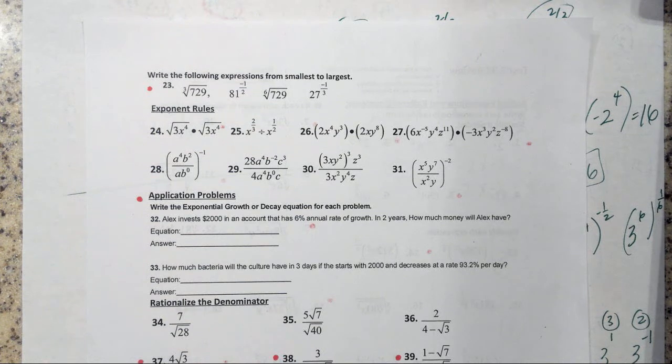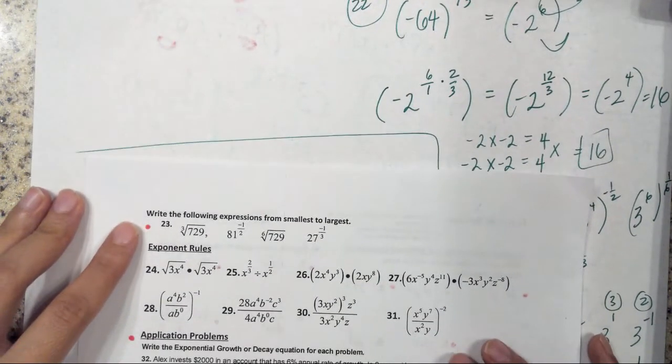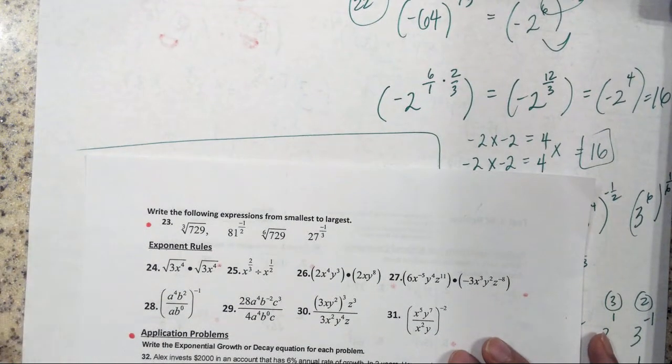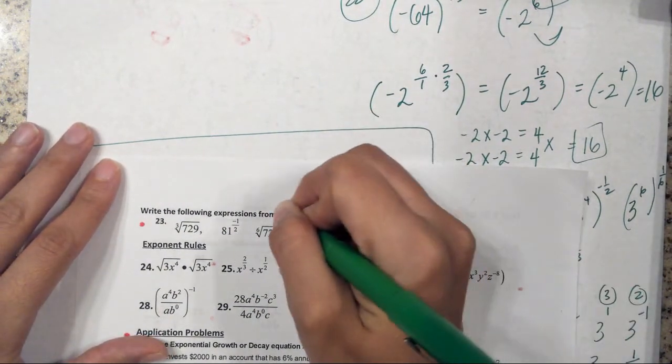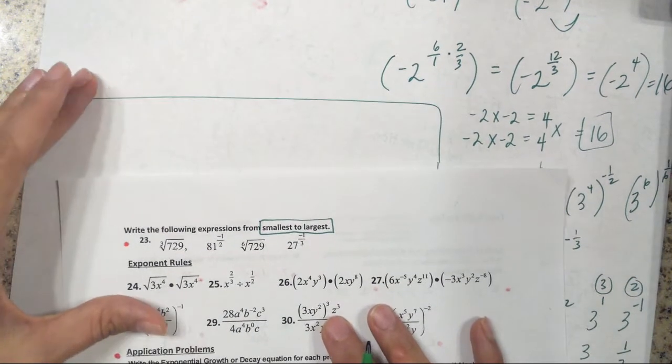Alright, so let's go ahead and get started on the next question. I'm going to do number 23. Now number 23 says, which of the following expressions, rank them from smallest to largest. Alright, so I'm going to rewrite these right here.